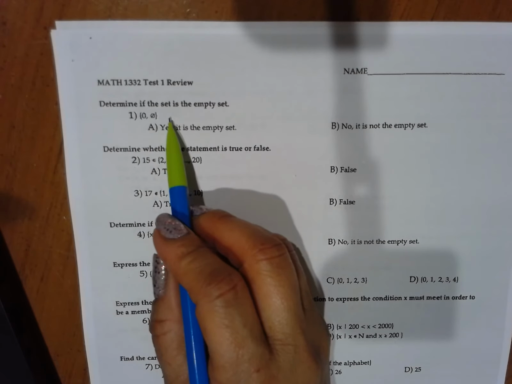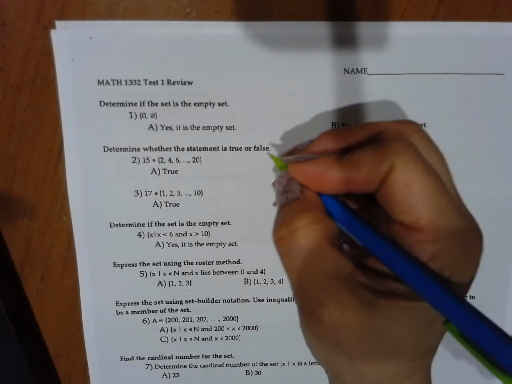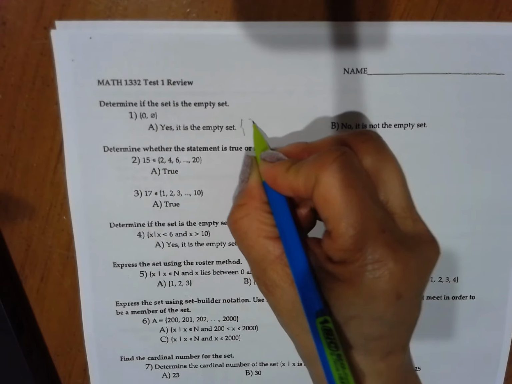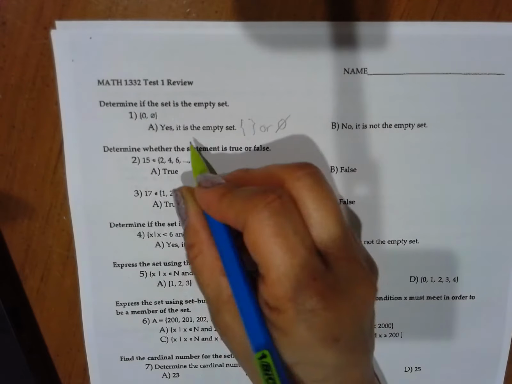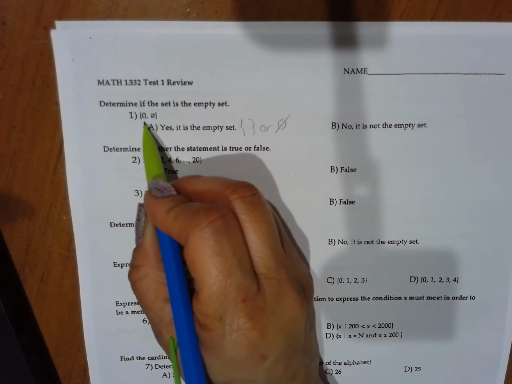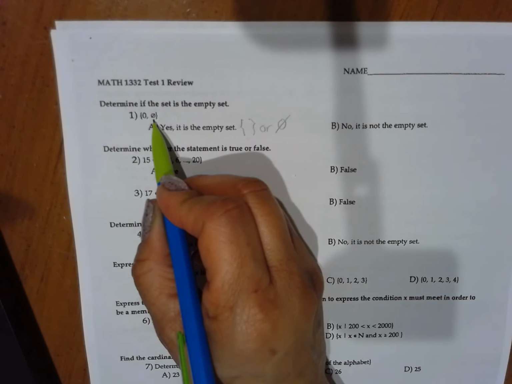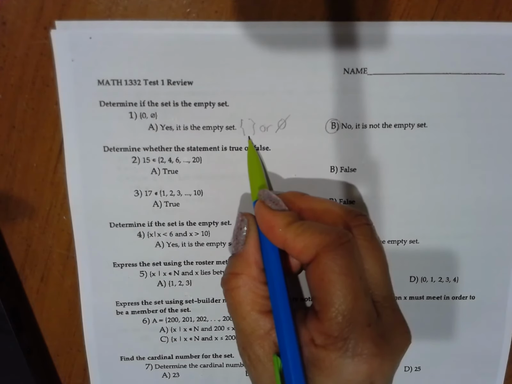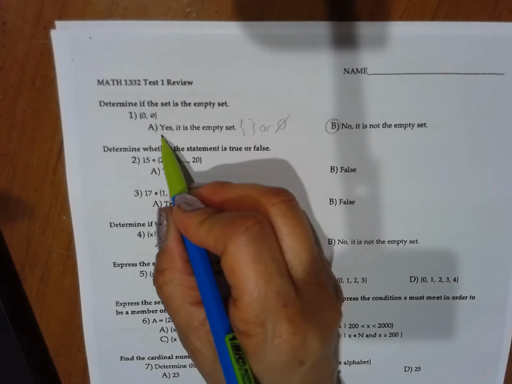Number 1, determine if the set is the empty set. In order to be an empty set, it should display in roster form. It will be either this or this symbol. If you noticed in the given exercise, we have a 0 inside the braces and we have the empty set inside the braces. So therefore, this is not empty. If it would have been empty braces, or the 0 with the line through it, which is a null set, then you would have said yes.